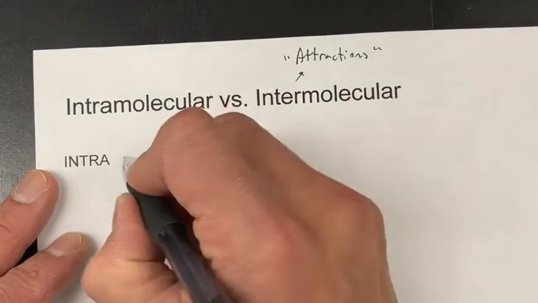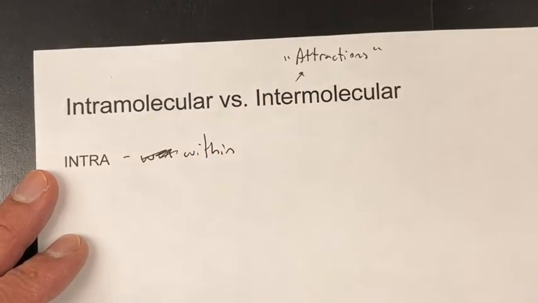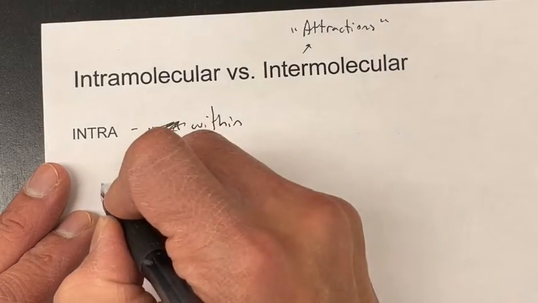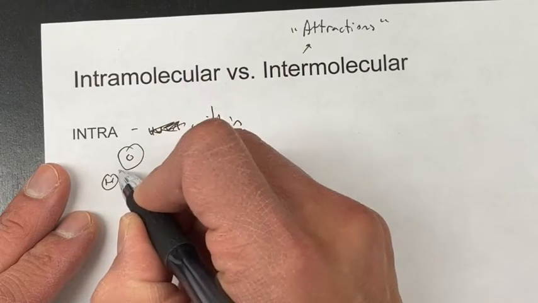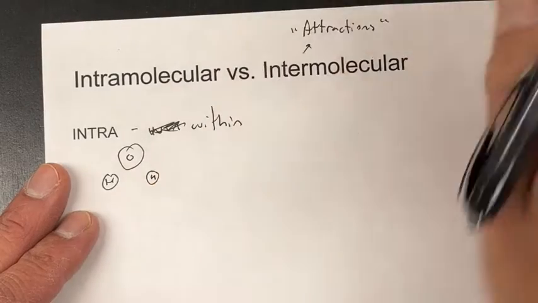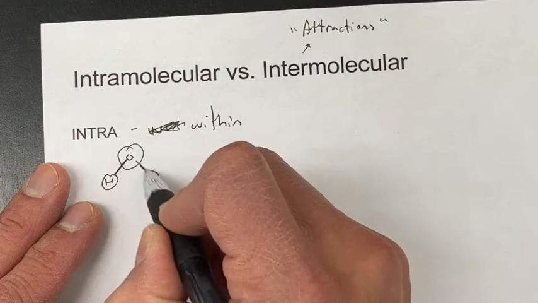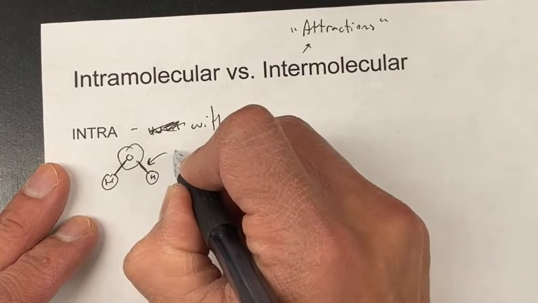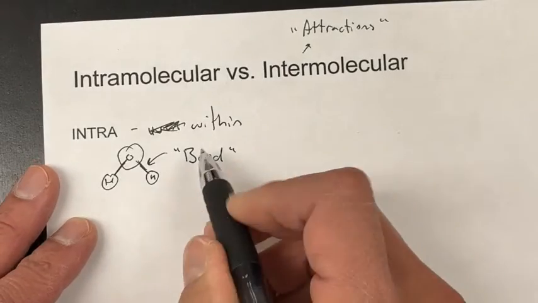Intra means within the molecule. So if I have, let's say, my water molecule again, I'm going to draw a little further apart from it now because I want to show you what I'm talking about. Typically there's not really any space, but here, within the molecule, this whole thing is the water molecule. This thing here is what we call a bond.